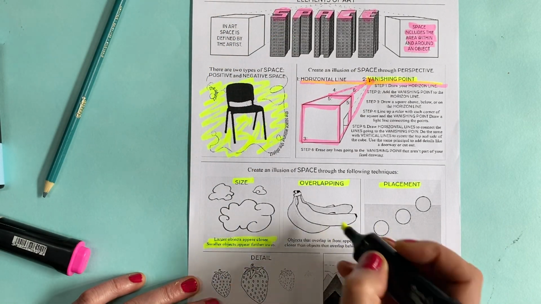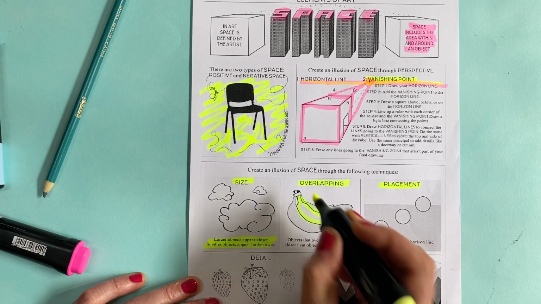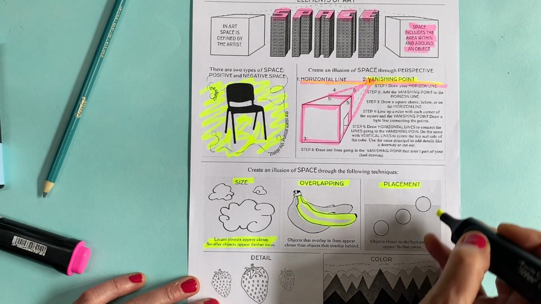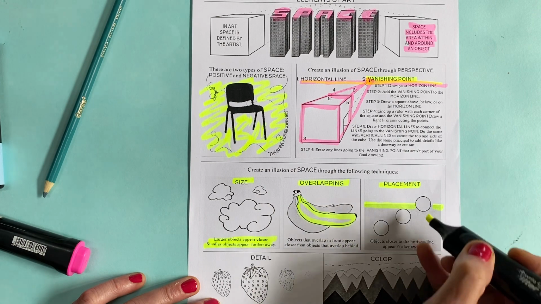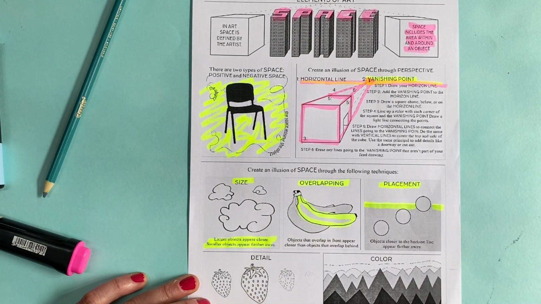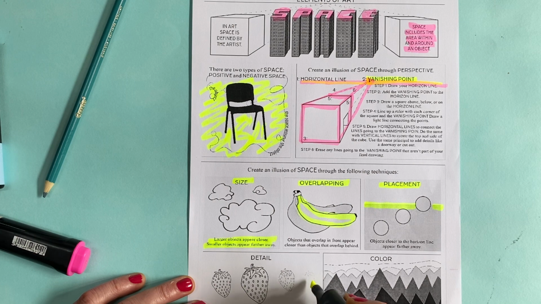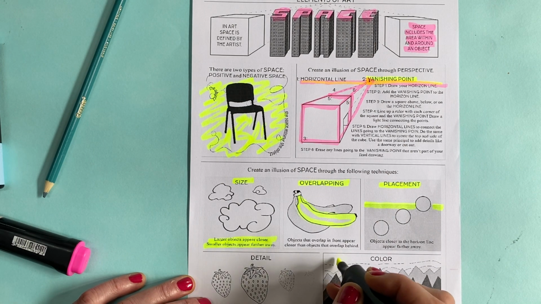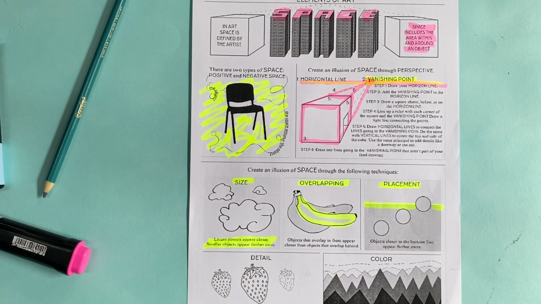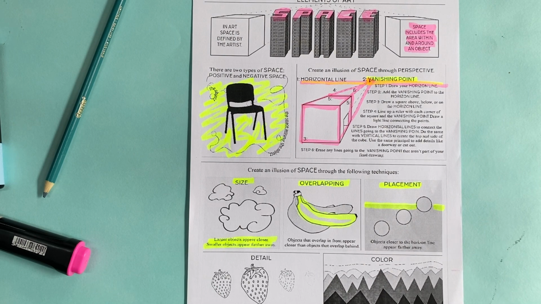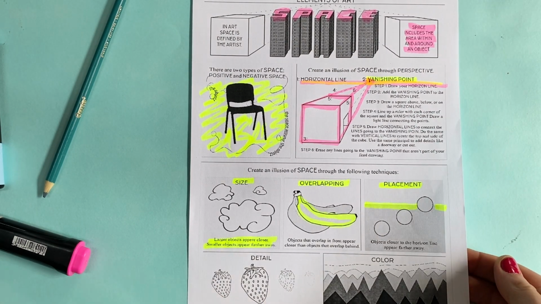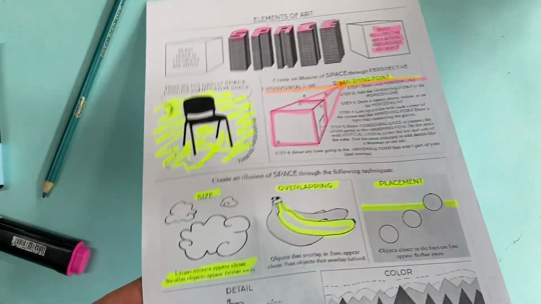Overlapping, obviously this banana immediately looks like it's in the front. And then this, here's my horizon line. So that looks far away and this looks closer. Now, detail. When you make things blurry as they go into the background, they actually look further away. And color. So you're going to put your darkest colors in the front and the lighter colors in the background. That's also a way to play. Actually, I'm going to use this in something I want to do. You're going to play like that with color to make things look further away. So that's how artists play with space.